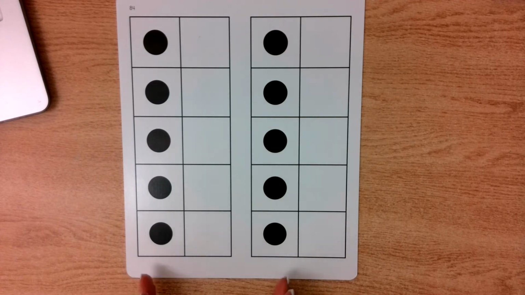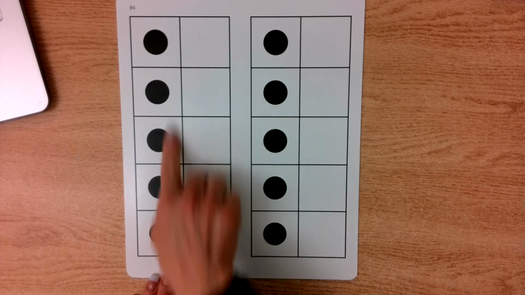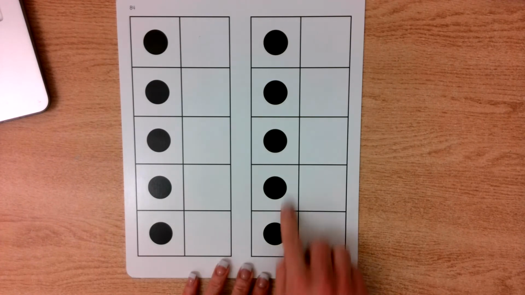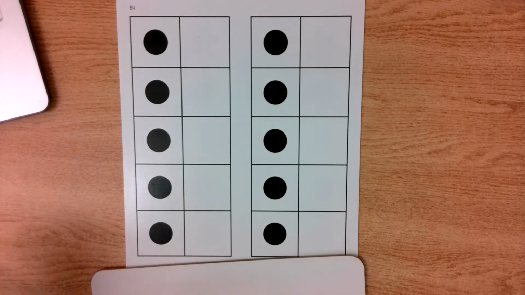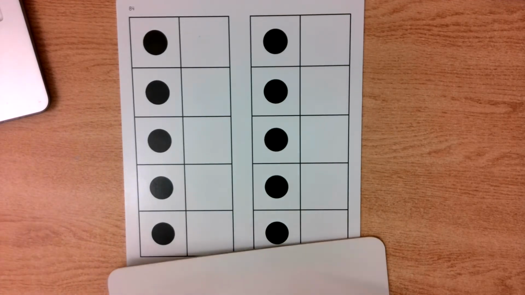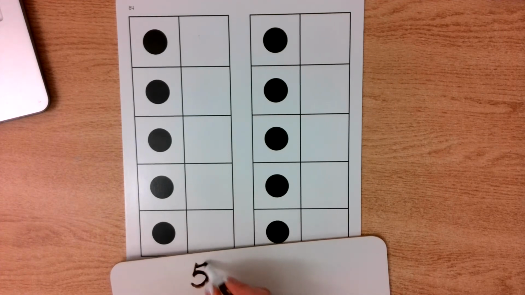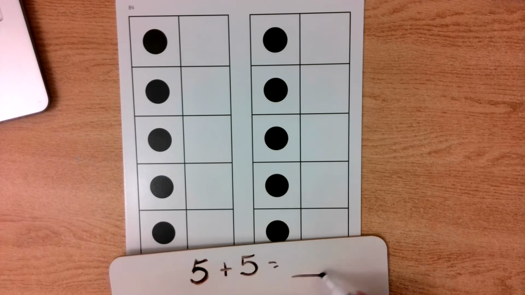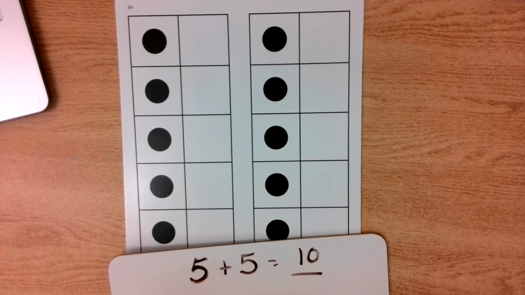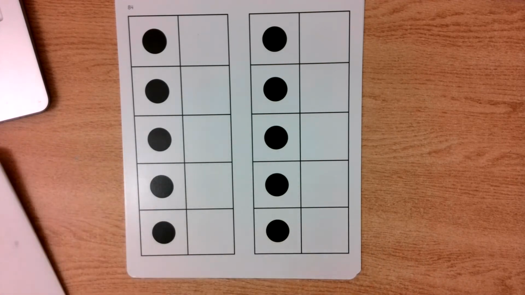So if we look at these 2 cards, one column is full, that's 5. And we should know that 5 plus 5 equals 10. So here, I'm going to write it out for you. So we got 5 in this column plus 5 in this column equals, and what's our answer? 10. Okay, so let's look at the next card.